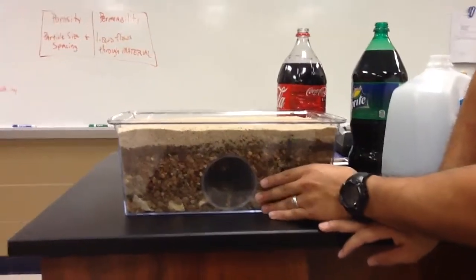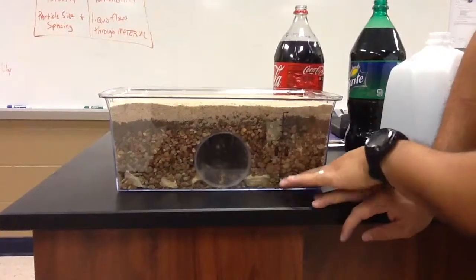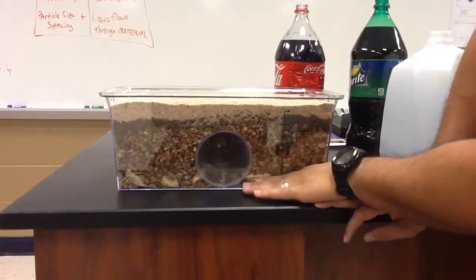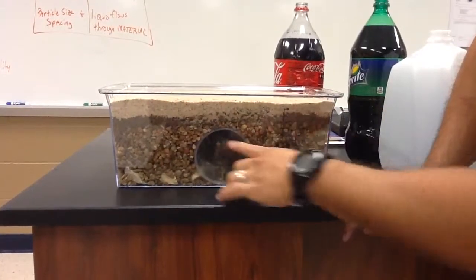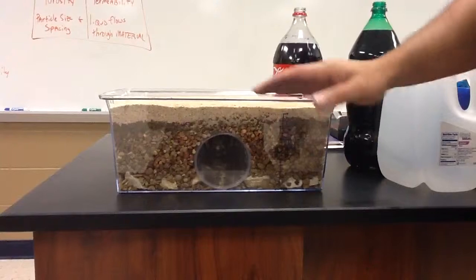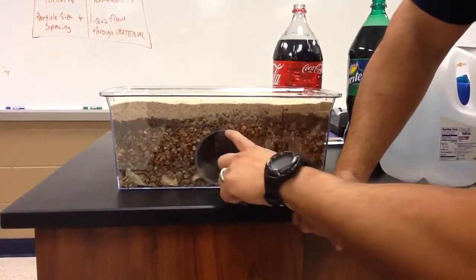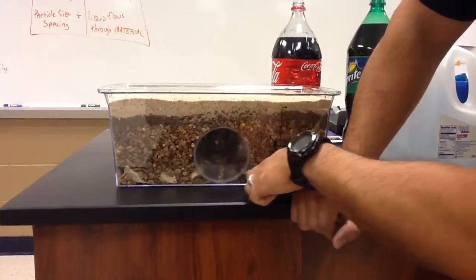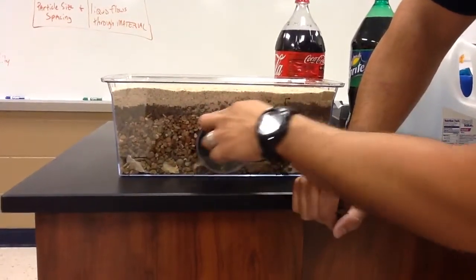Okay, this is a model of an aquifer with the various layers that are here. We have limestone, we have some gravel, dirt, and sand, and this cup right here represents the aquifer. Now, when it comes to watersheds, this area at the bottom is usually blocked off by limestone. So in this case, we'll assume that this is surrounded by limestone.